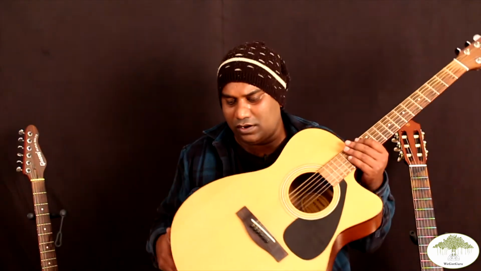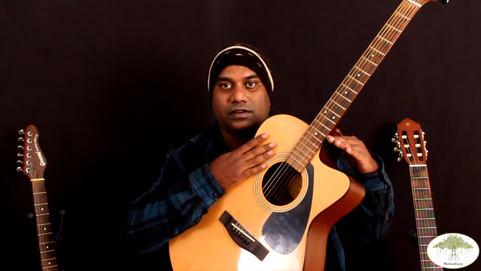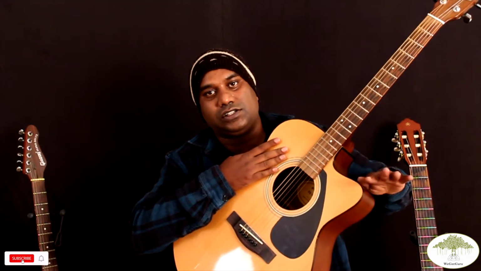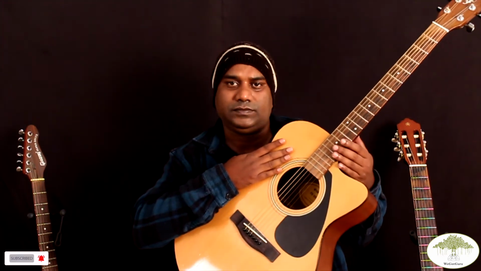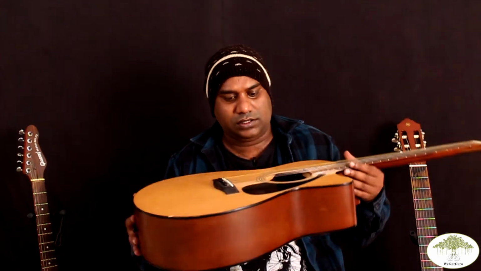The other thing is, sometimes the body shape is totally different. Sometimes you don't have the cut where you can reach your 22nd fret or 21st fret, just like in a classical guitar where you don't have the cut. If you're buying a guitar and playing solo, I prefer having this cut so that I can go further on the guitar. And we will talk about a few different parts in the body.